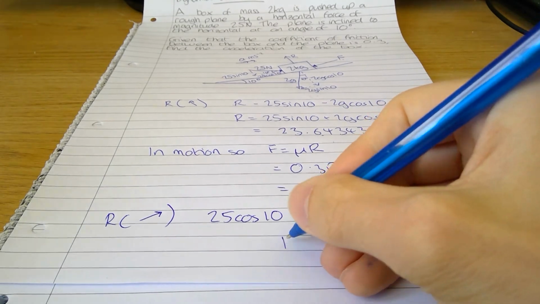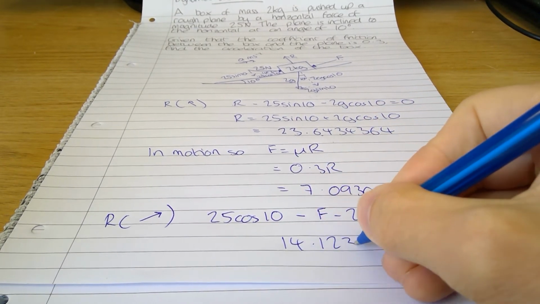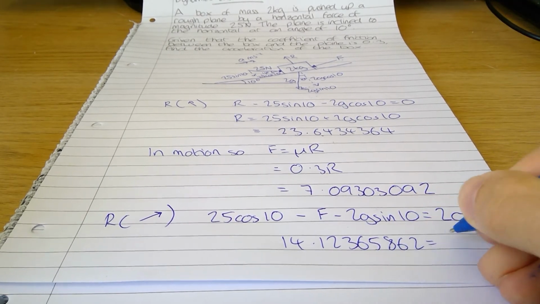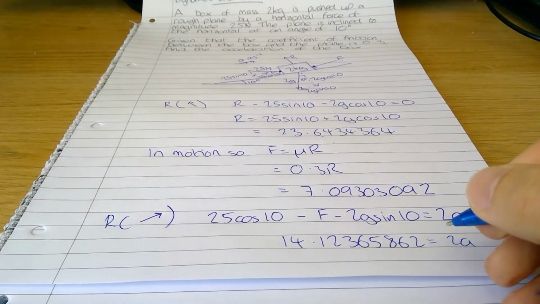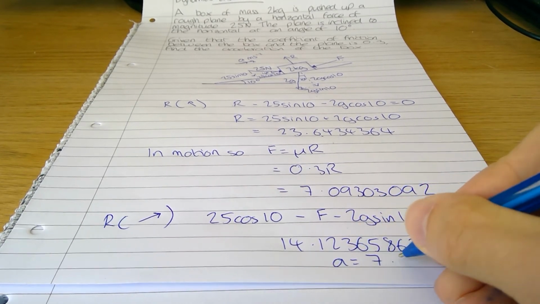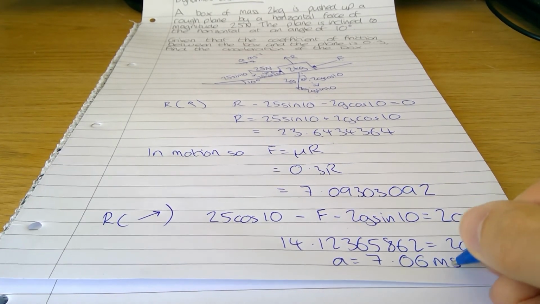Okay, so we get 14.1236 and so on is equal to 2a. So all I need to do is obviously divide that by 2 to work out what the acceleration is. So that's 7.06 meters per second squared.